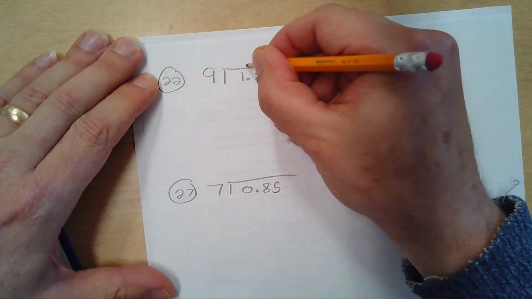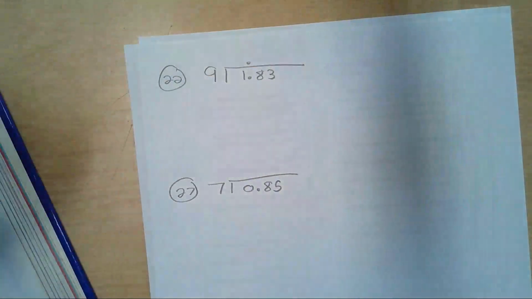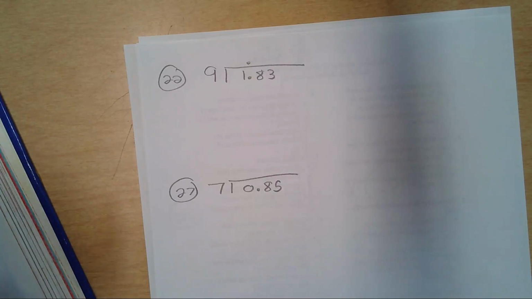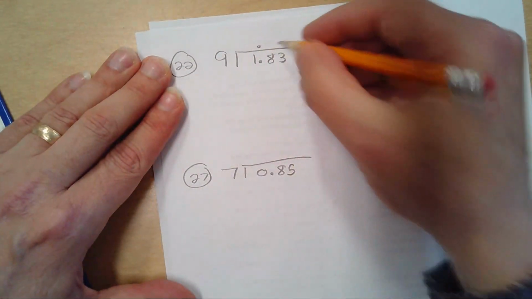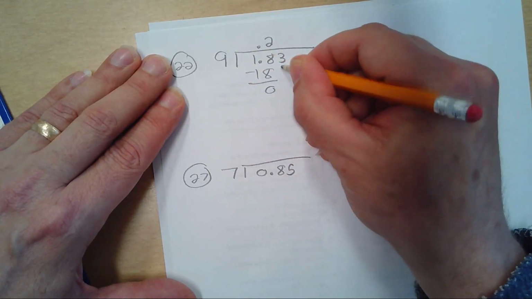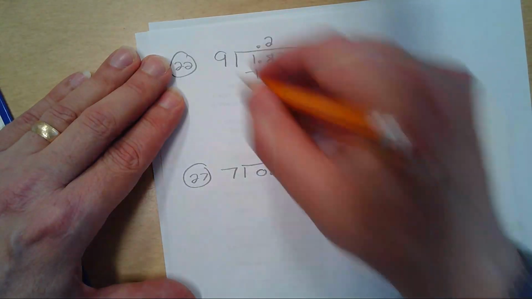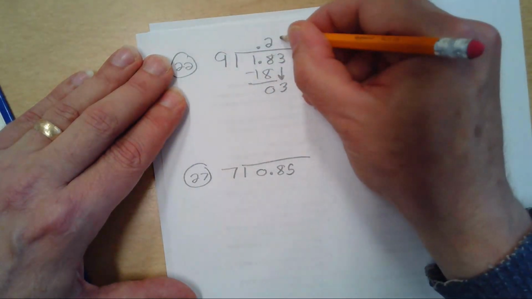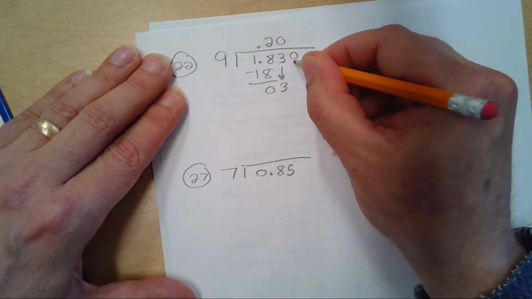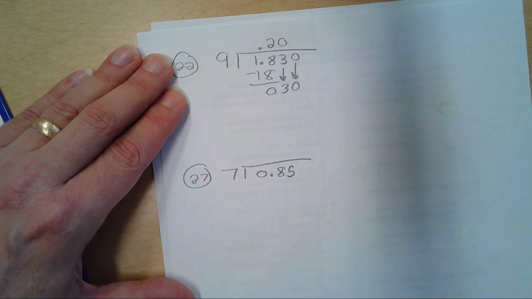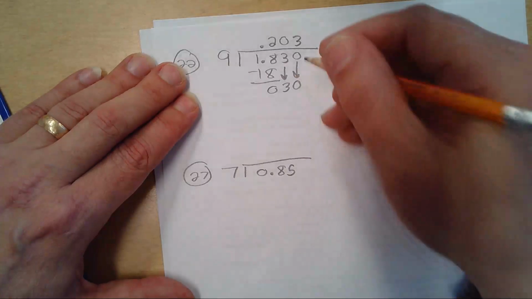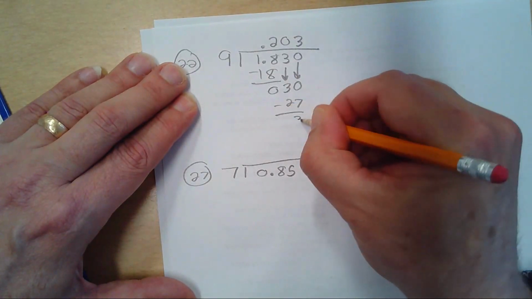First thing I always like to do when dividing is place my decimal. That way I don't forget it or get it in the wrong spot. 9 into 18, 2 times. 18 minus 18 is 0. Drop the 3. 9 goes into 3, 0 times. So then I need to add a 0 of my own. 9 goes into 30, 3 times. 9 times 3 is 27.